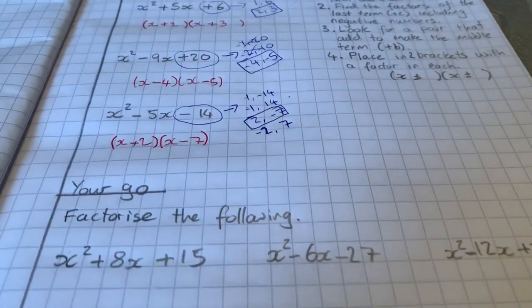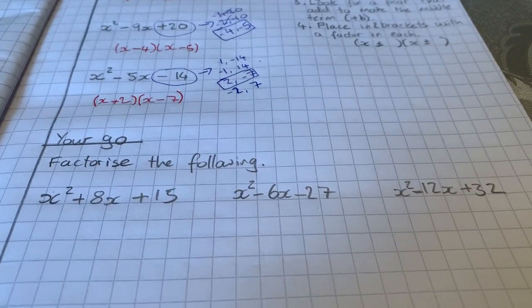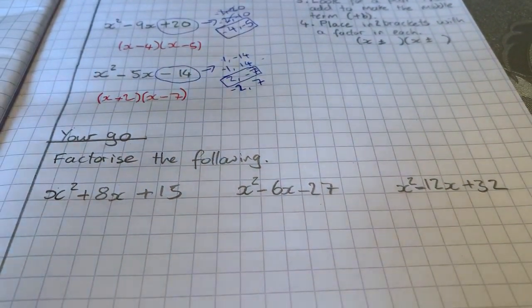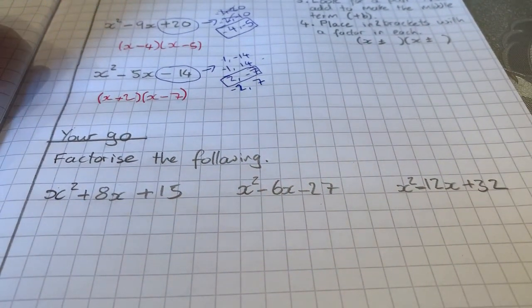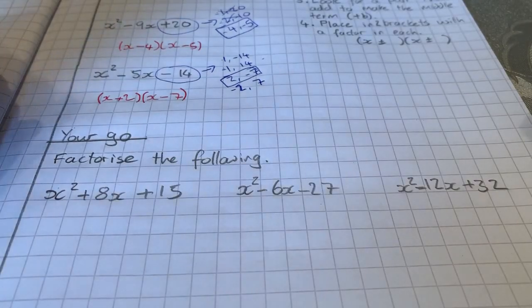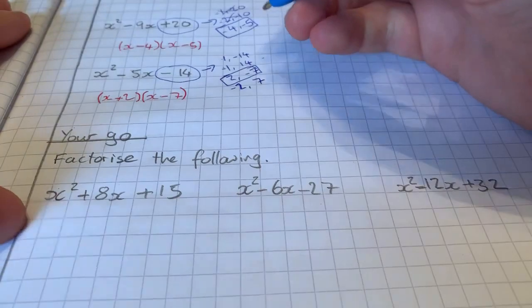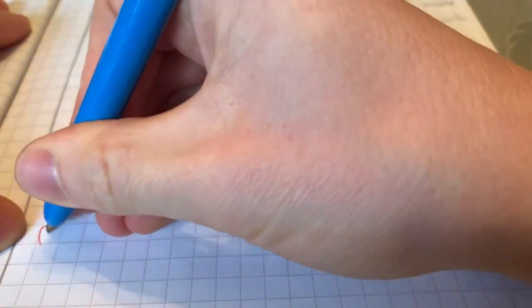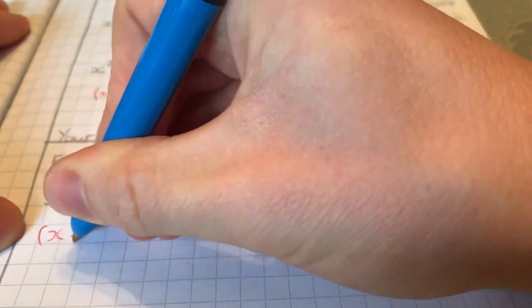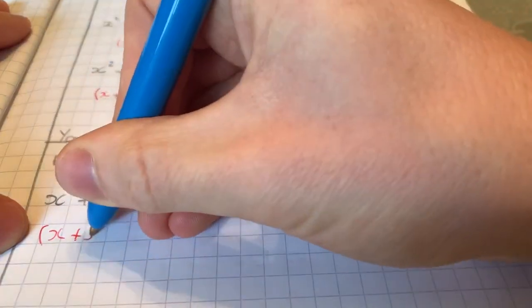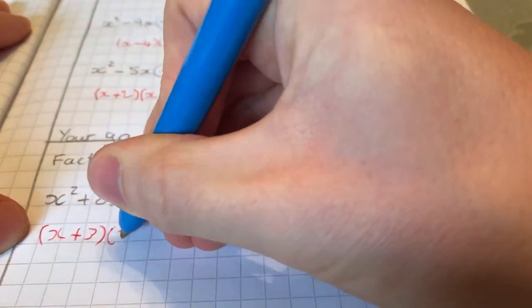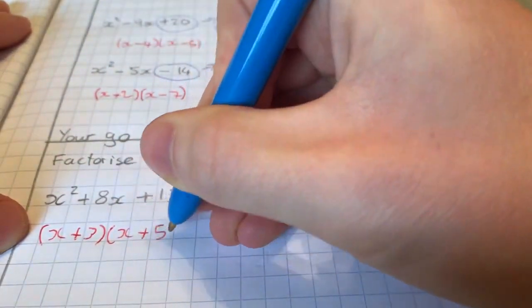Now, 3 for you to have a go, pause it, and then I'll go through the answers for you. All right, hopefully you paused it. It's all to help you if you do that. Give it a go. So I'm just going to fly through here. That's x, and it's all positive, so it's going to be x plus 3 and x plus 5.